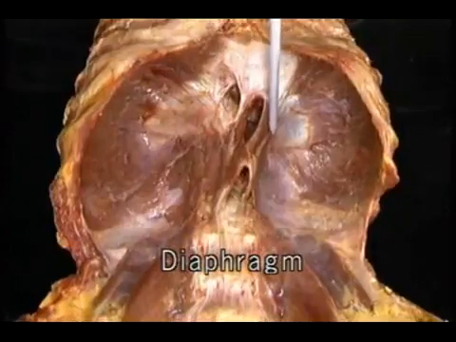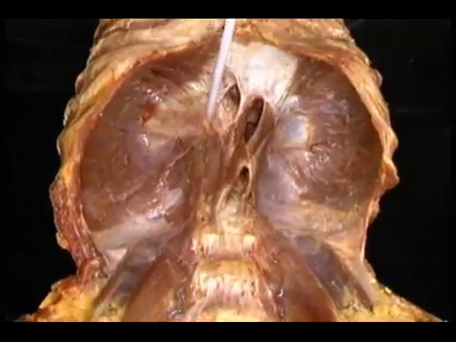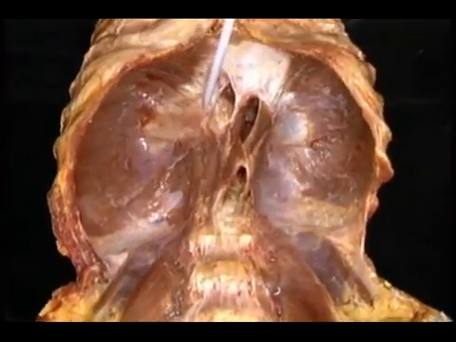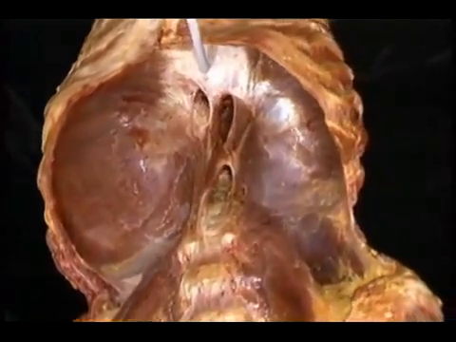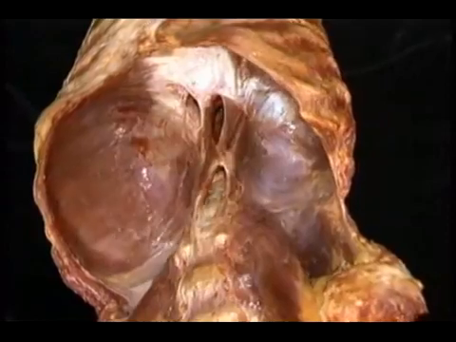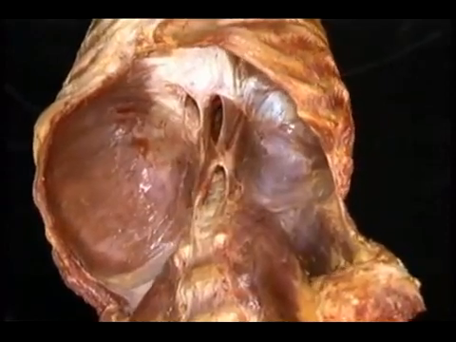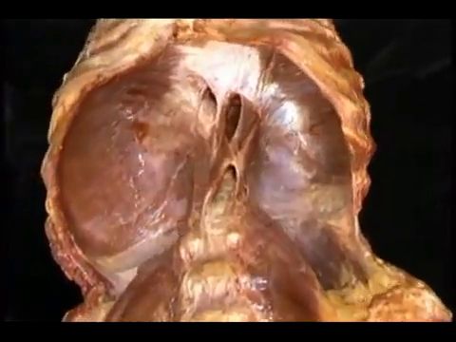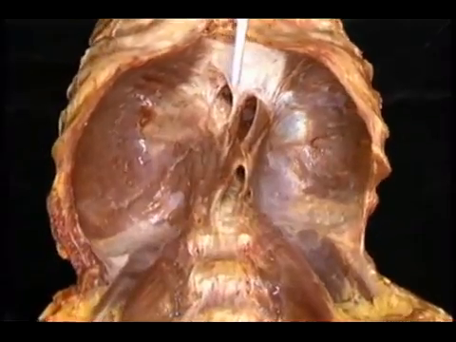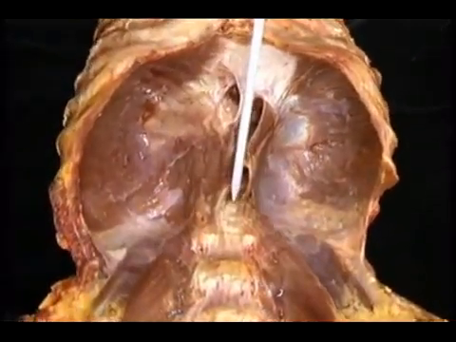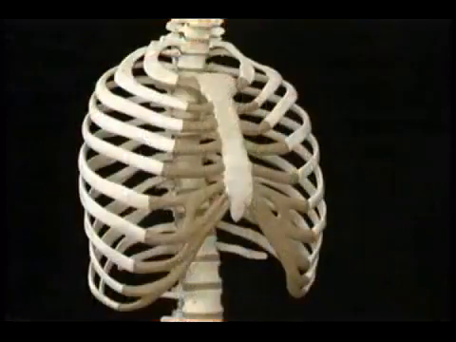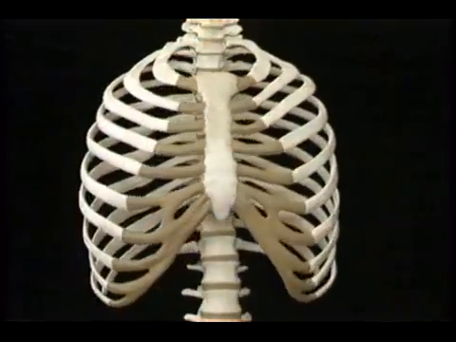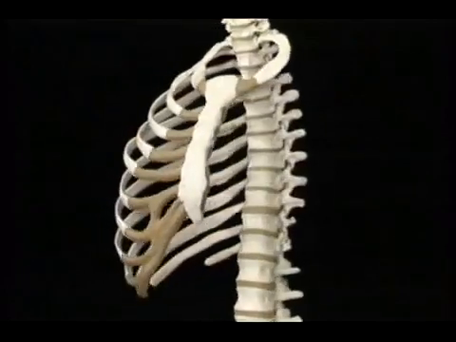Here's the diaphragm. It's a thin, continuous sheet of muscle with fibers that converge from all around the circumference to insert on this flat tendon, the central tendon of the diaphragm. The diaphragm arises from a line that goes right around the inside of the lower thoracic aperture, with one interruption here. To see the line of attachment, we'll remove one half of the thorax and look from inside.